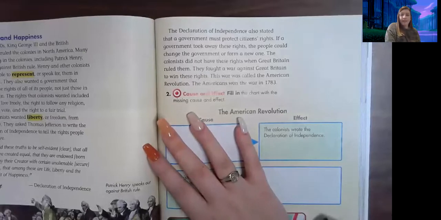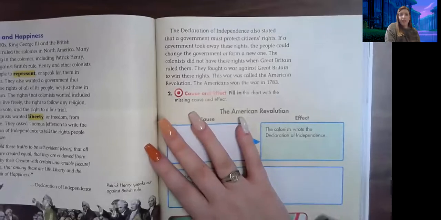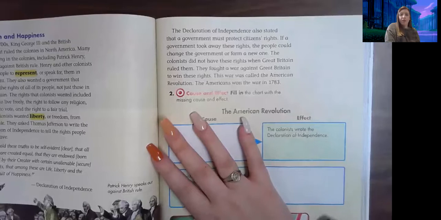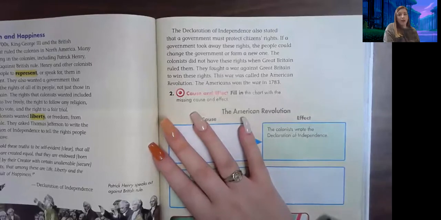The colonists did not have these rights when Great Britain ruled them. They fought a war against Great Britain to win these rights. This war was called the American Revolution. The Americans won the war in 1783.